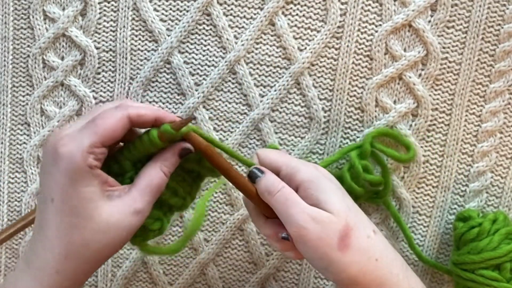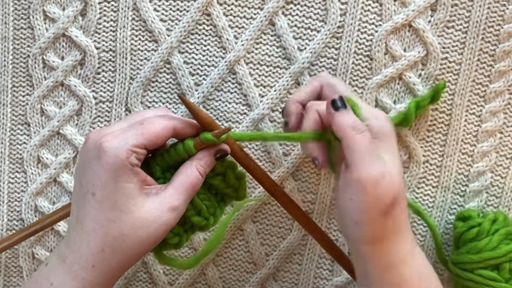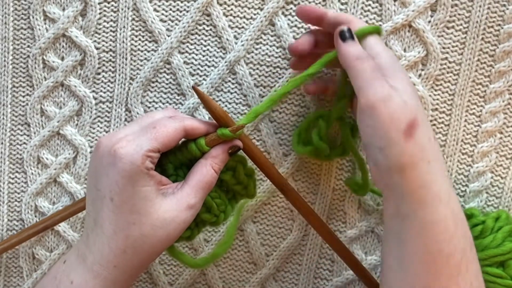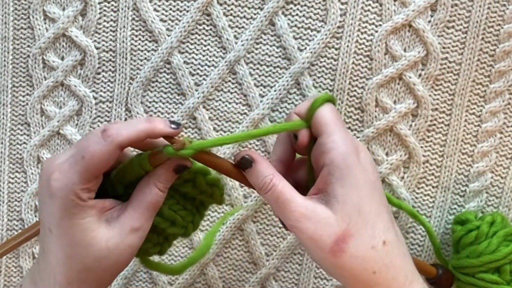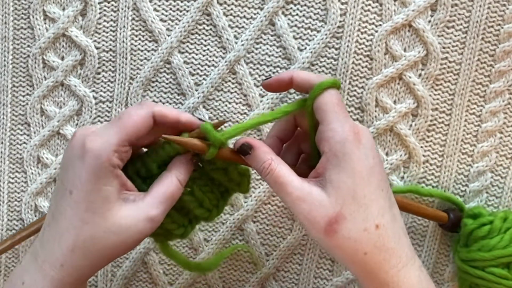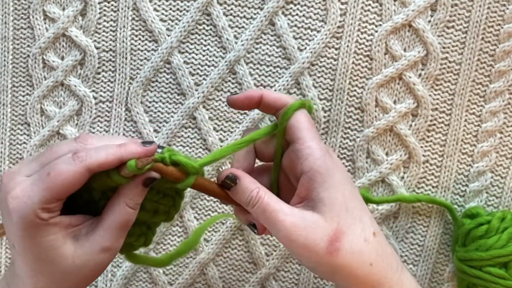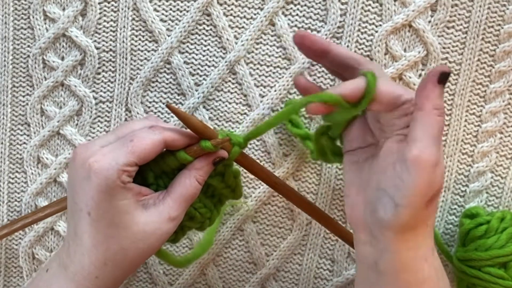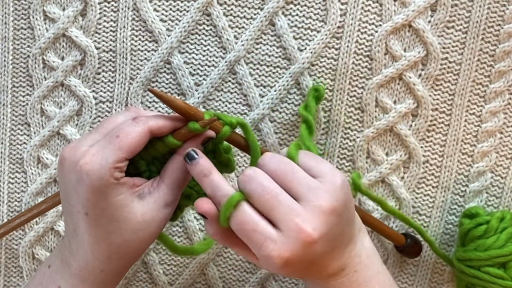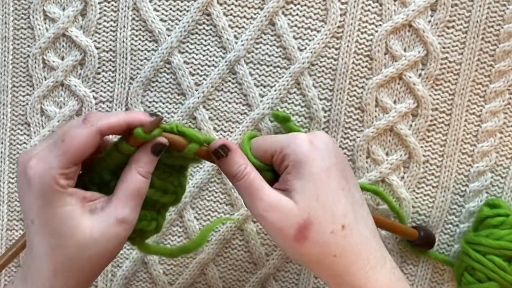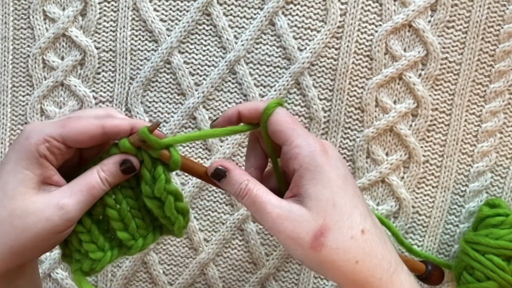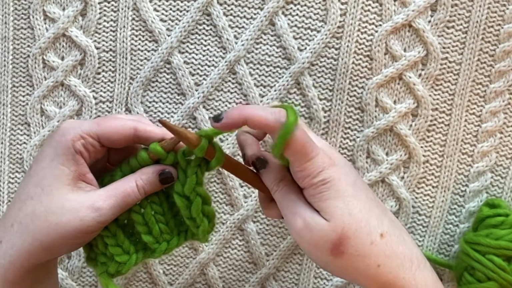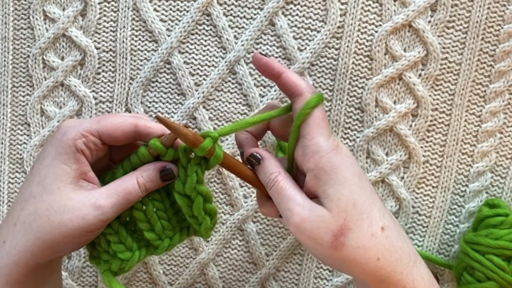And when we knit, we're actually creating the bump or the noose on the back of the stitch by going around the needle like that. That's how I like to think of it. When we create the stitch, what's actually creating the bump is that this stitch on the row below is being pulled over and is now sitting with the bump on the back.